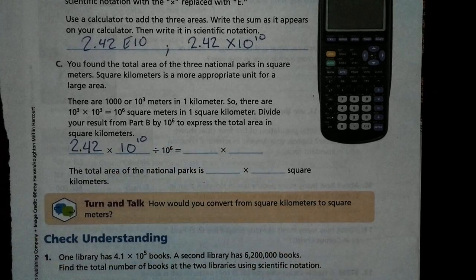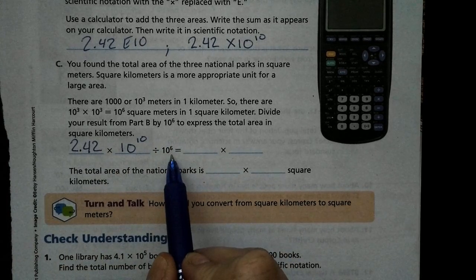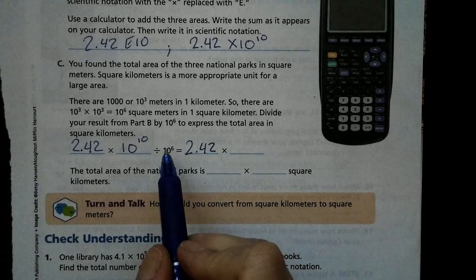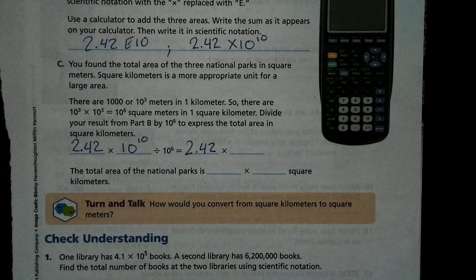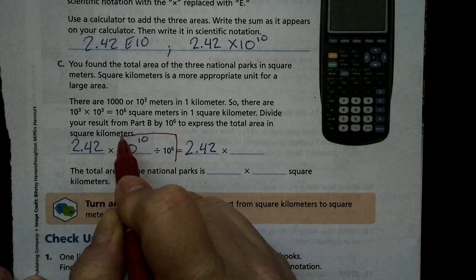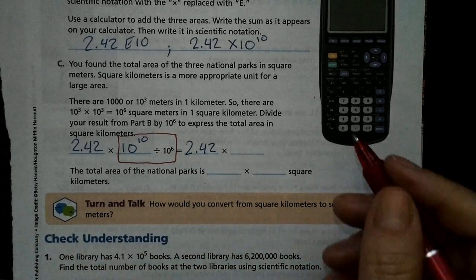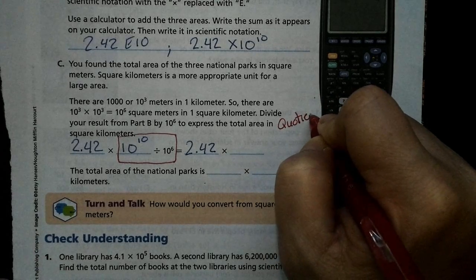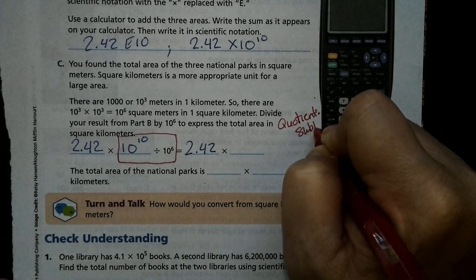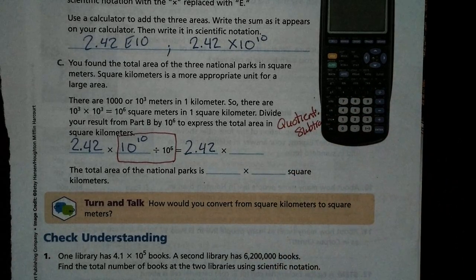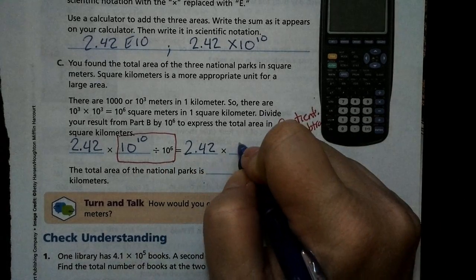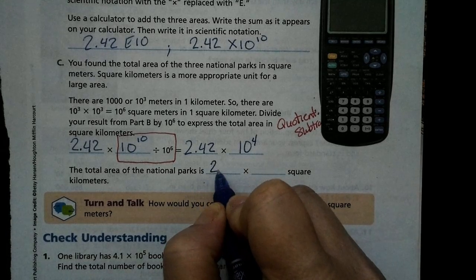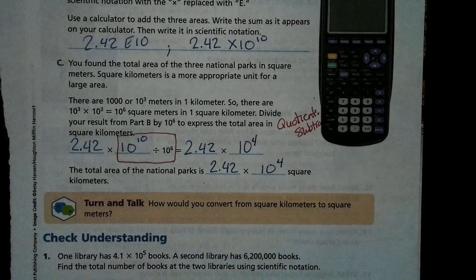10 to the 10th power, and we're going to divide that by 10 to the 6th. So we're not dividing the factor by anything. We still have that factor. However, remember, when you divide your powers of 10, you subtract your exponents. So, quotient rule, subtract. So then that gives us 10 minus 6, which is 4, so 10 to the 4th power. So the total area of the national parks is 2.42 times 10 to the 4th power square kilometers.